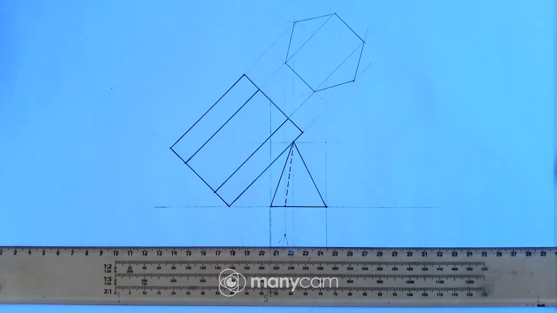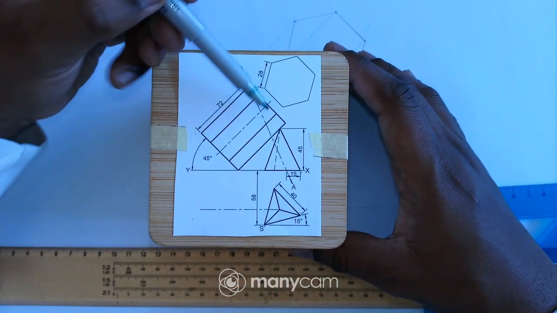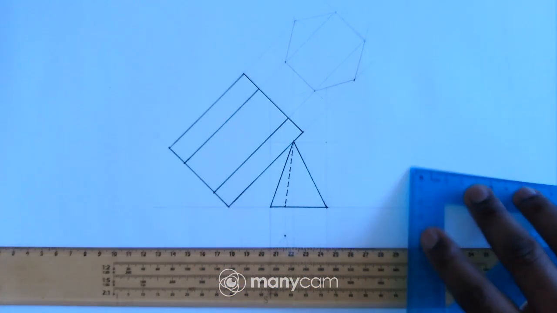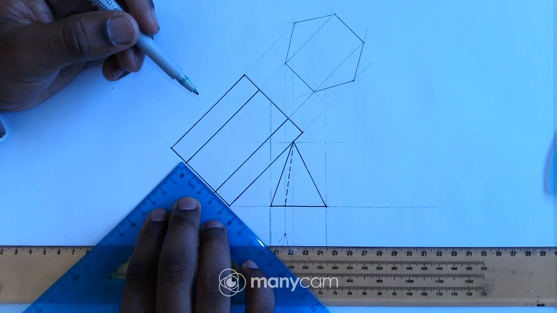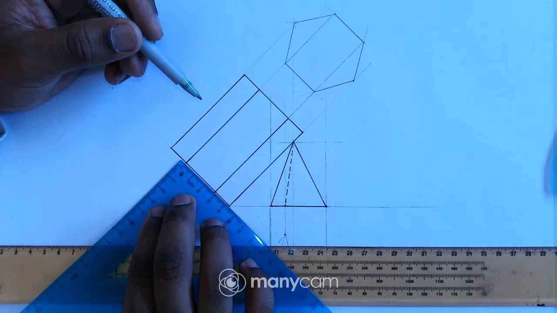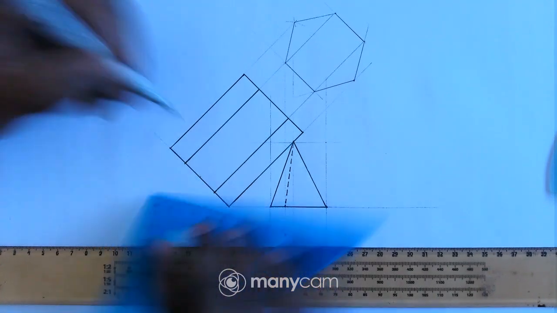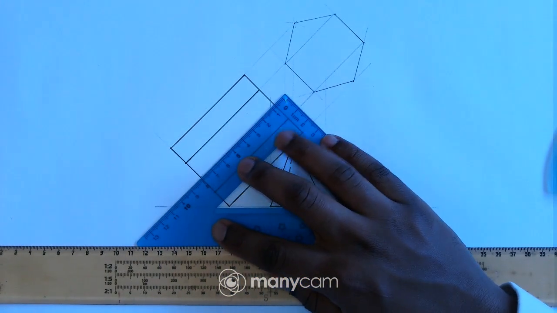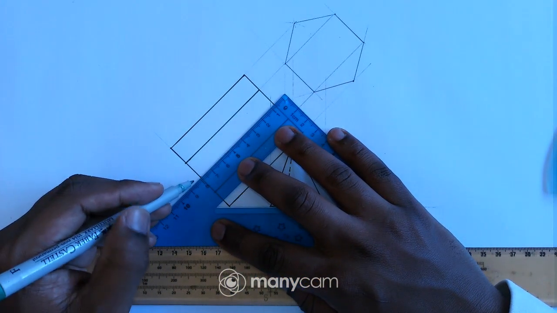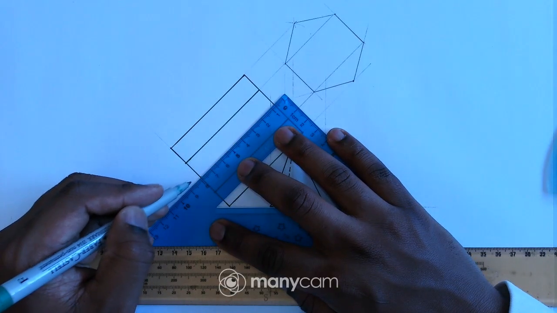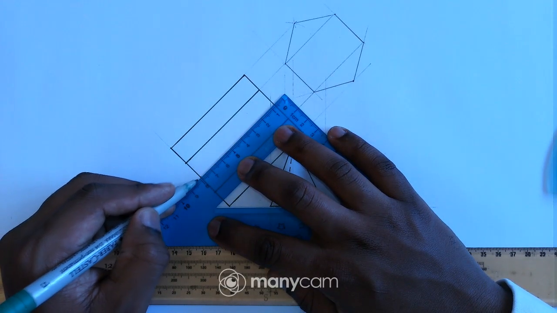Just like that. So now I'll have to add the center line there. So half of 28, it's 14. So the center line will be somewhere there. So just draw the center line.